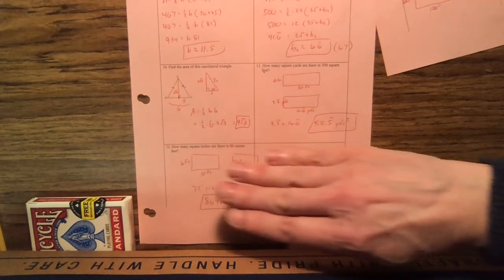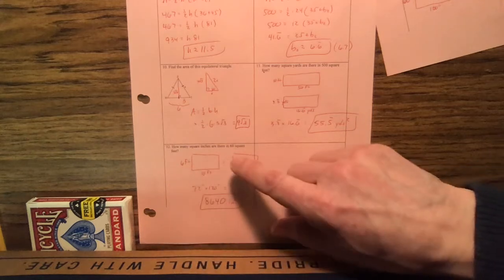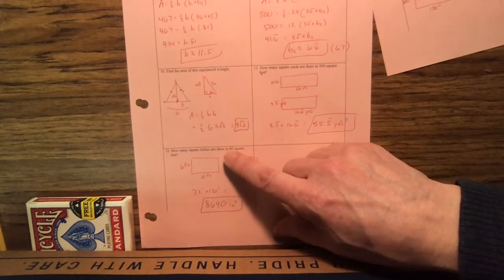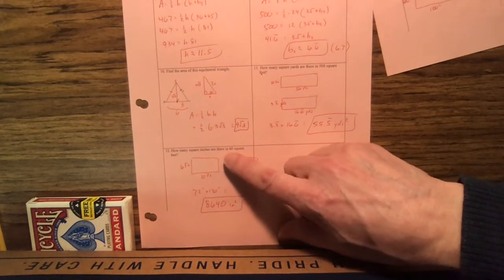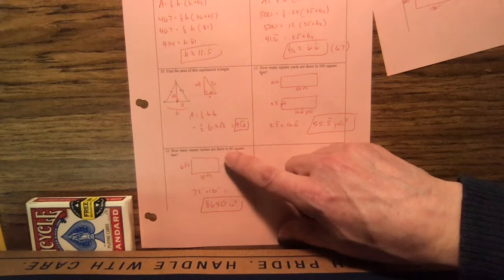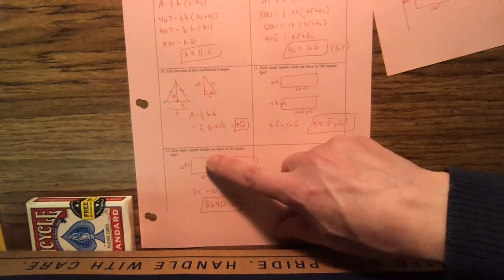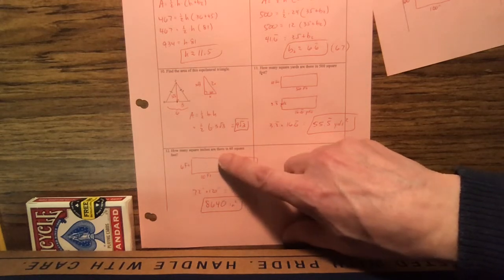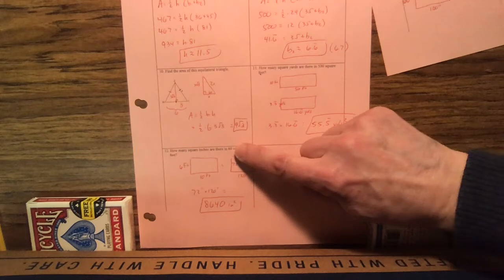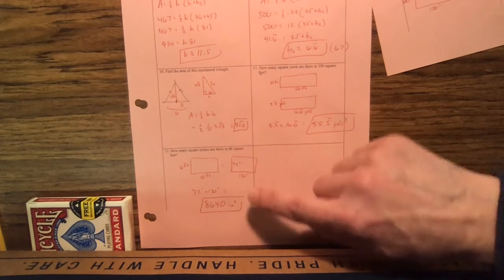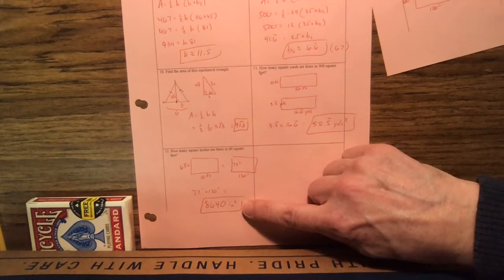Let's talk about the way to do it other than the way I showed here. How would you convert feet to inches? If you had 5 feet, how many inches is that? I think you all know you'd multiply by 12. But if we're going to convert square feet to square inches, we're not going to multiply by 12. We're going to multiply by 12 squared, which is 144. So if you multiply 60 by 144, you'll get this answer immediately.